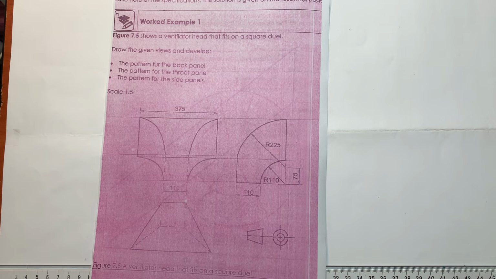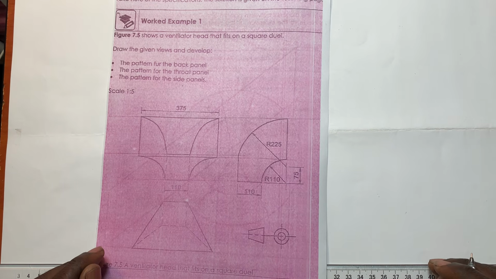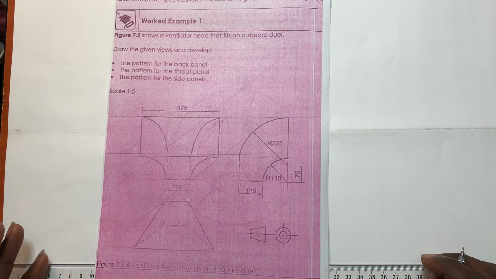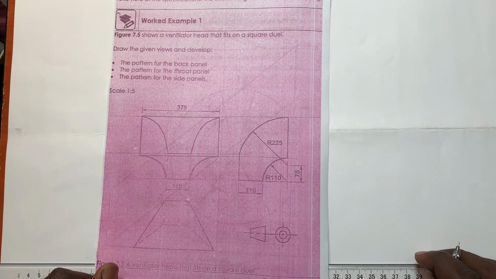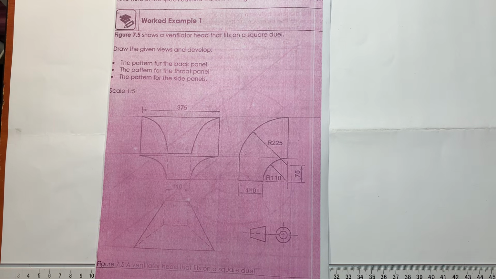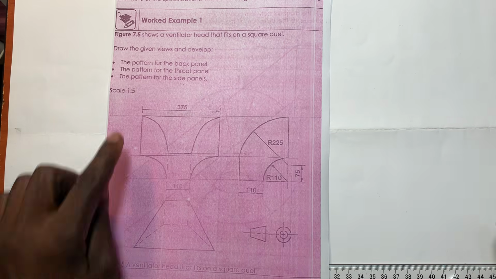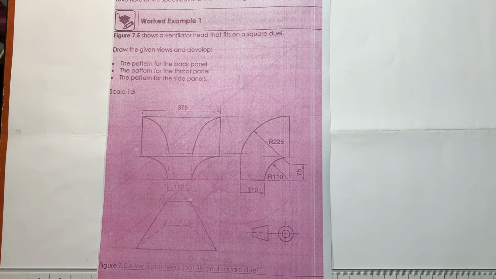Let's quickly look at this PSSD N3. This is the ventilator head that fits on the square deal. They're saying draw the given views and develop the pattern for the back panel, the pattern for the throat panel, and the pattern for the side panel. So they want the three of them, using a scale of 1:5, a reduction scale. Let's see how to go about it.